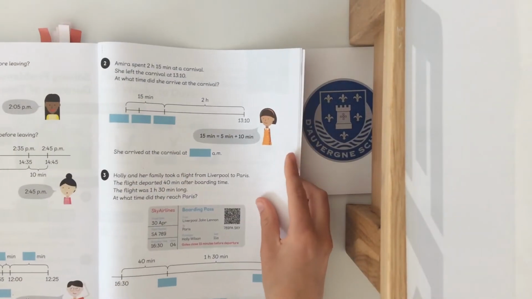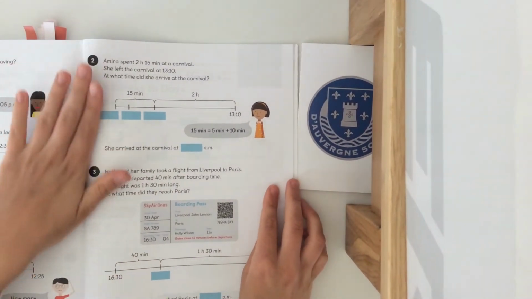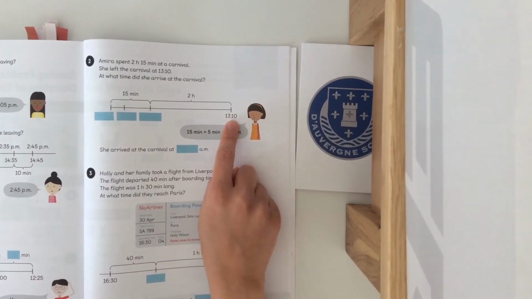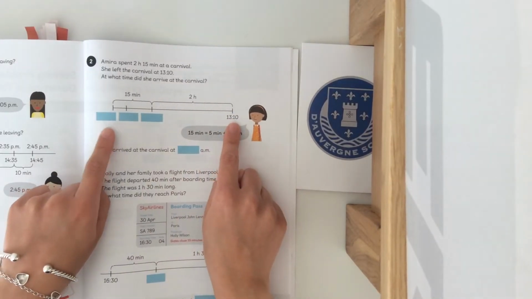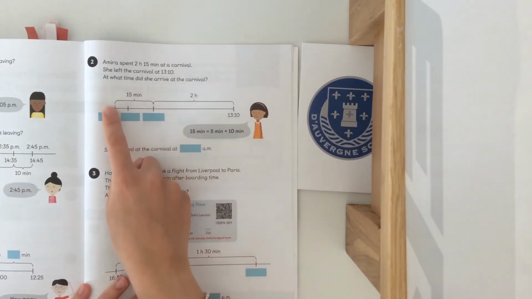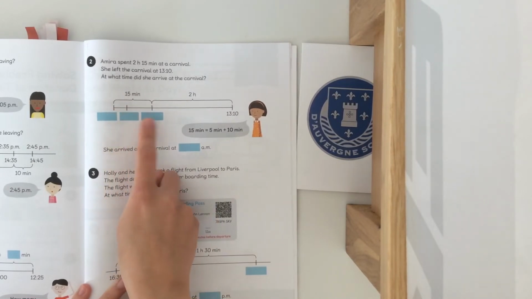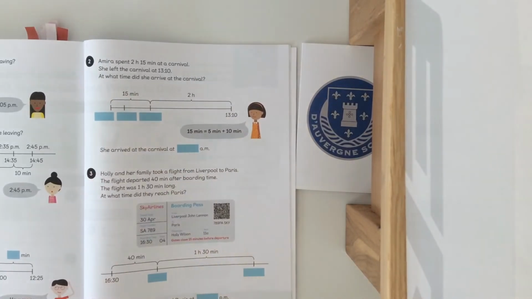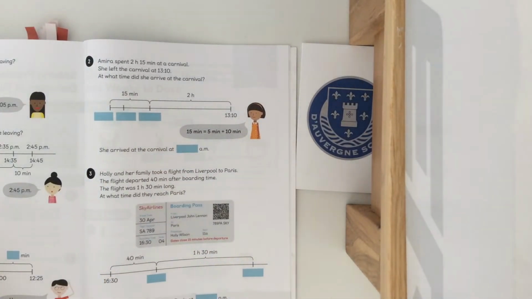Let's have a go at question 2. Amira spent 2 hours 15 minutes at a carnival. She left the carnival at 13:10. At what time did she arrive at the carnival? So this time we're working backwards on our number line. We know that she left at 13:10. We need to work out what time she's arrived. So we need to go back 2 hours. Then we need to go back 15 minutes. But it's split this jump up here into a 10 and a 5. So we're going to jump back 10 and then jump back the final 5. Pause the video whilst you give that a go.